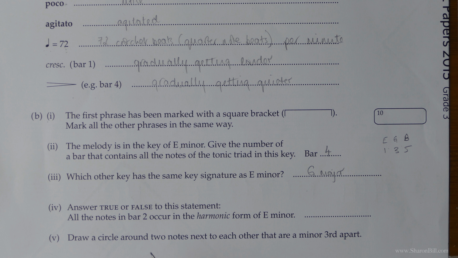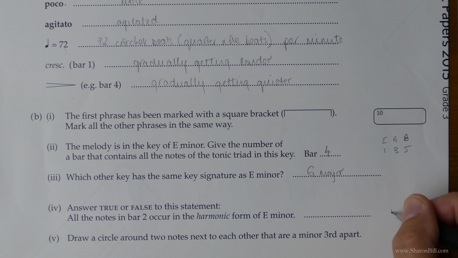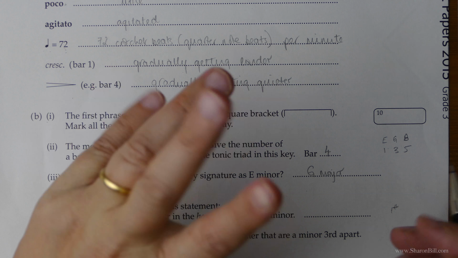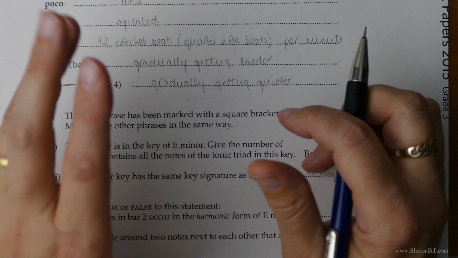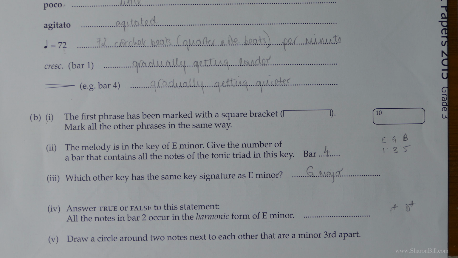Answer true or false to this statement. All the notes in bar 2 occur in the harmonic minor form of E minor. So E minor has a key signature of F sharp, and then we need to raise the 7th. So if you think E, F, G, A, B, C, D is the 7th, so we need a D sharp as well for that statement to be correct.